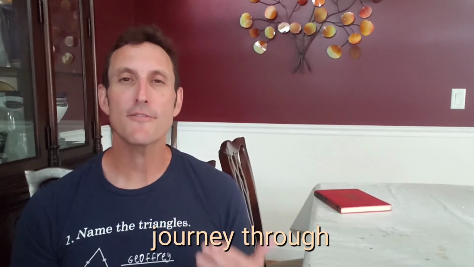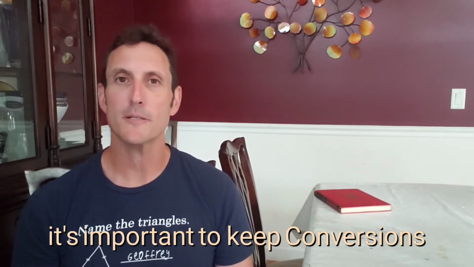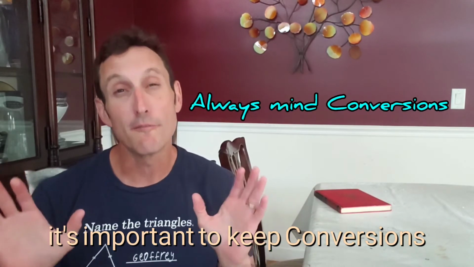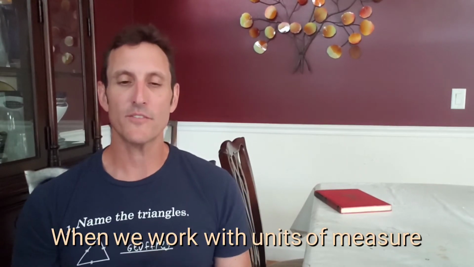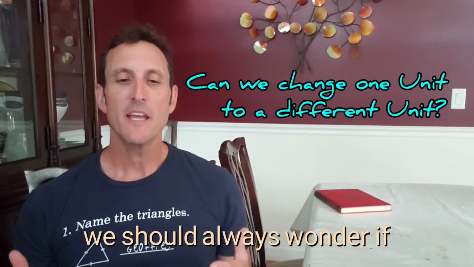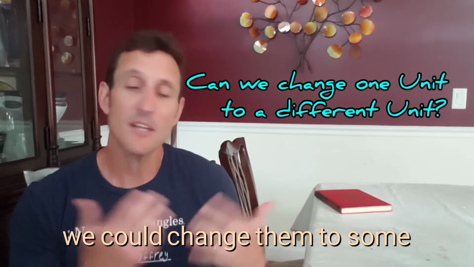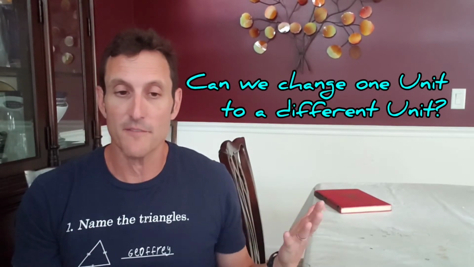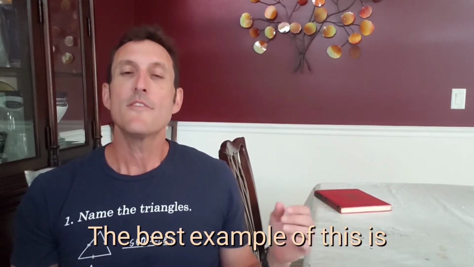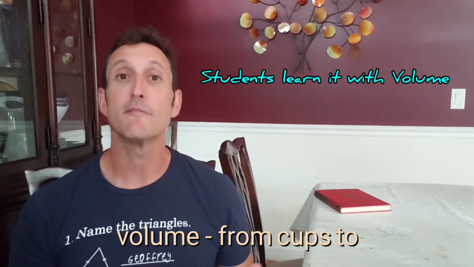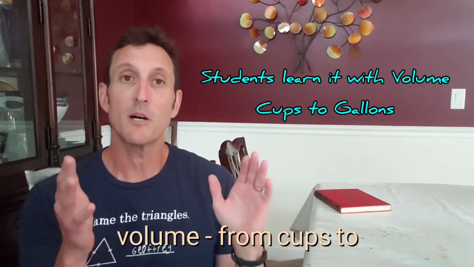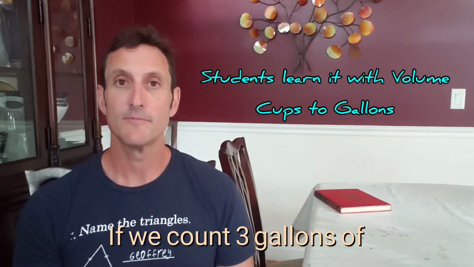As we journey through understanding units of measure, it's important to keep conversions in mind. When we work with units of measure, we should always wonder if we could change them to some other unit of measure, if that's possible at all. The best example of this is when students are working with measures of volume, things like from cups to gallons.